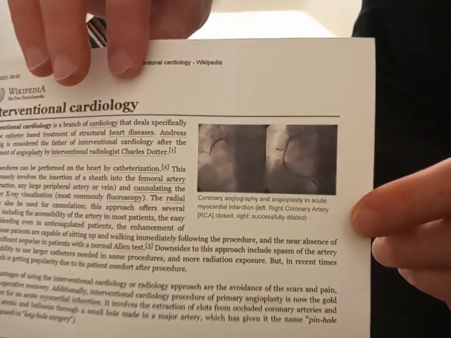Additionally, the interventional cardiology procedure of primary angioplasty is now the gold standard of care for an acute myocardial infarction. Okay, angioplasty, where we have a picture here. Here's a coronary angiography and angioplasty in acute myocardial infarction.